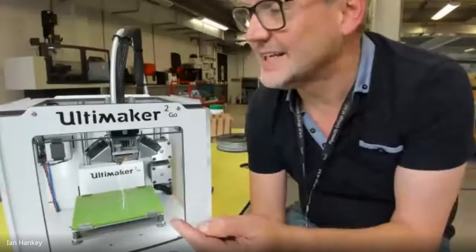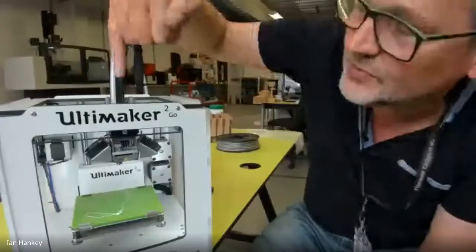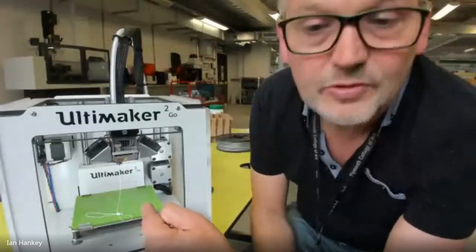Can you see a dangly thing coming out? That's basically the filament has come through the top and is now coming through the base here.